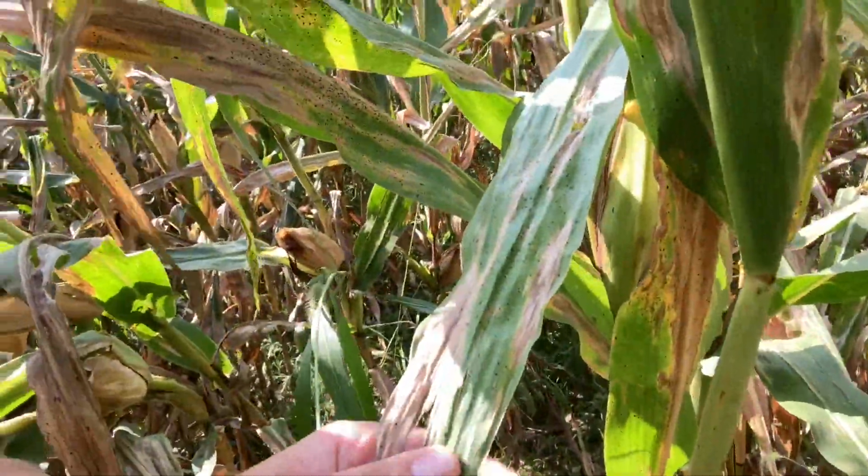I am blown away by the amount of northern corn leaf blight that we're finding. Now, in many cases, we are very close to black layer, so we aren't gonna see a whole lot of yield loss because of it. It's probably taking a great hold and really filling out, holy cow, because we're almost to black layer. It's just very incredible.